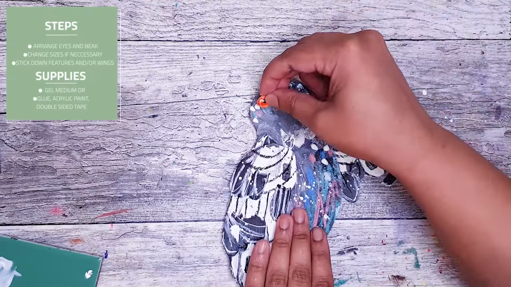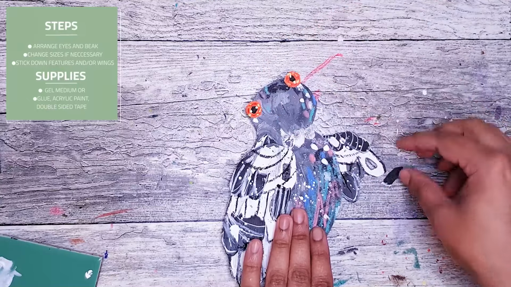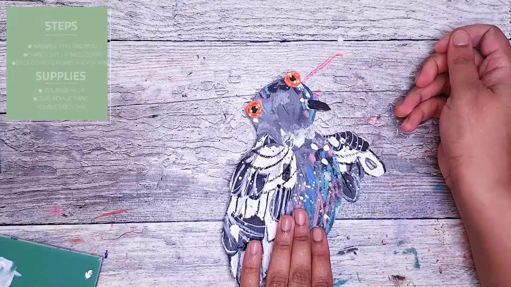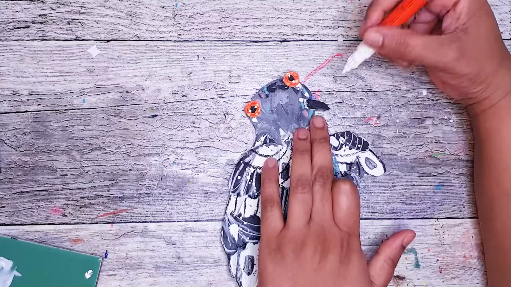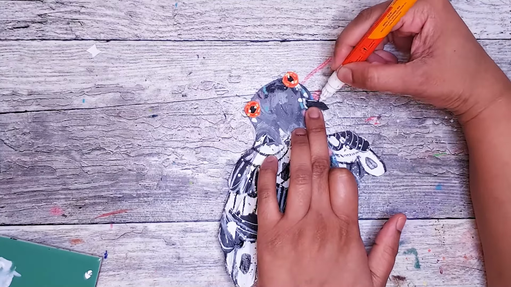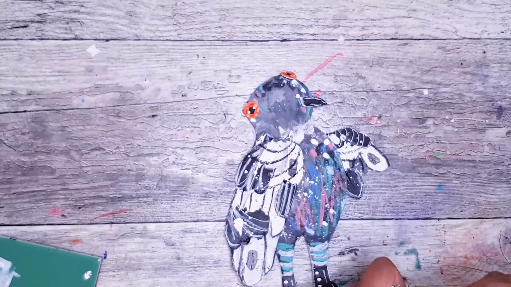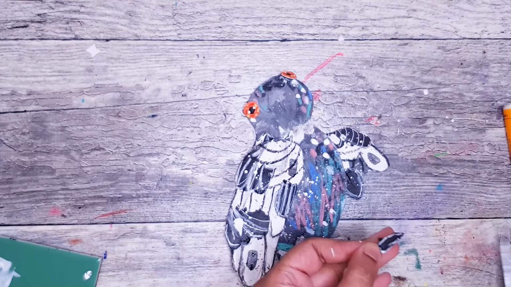Definitely my favorite part of the exercise, which is assembling my pigeon's face. This is where the character happens, where the quirks happen. You can decide if he's someone that's offended or someone that's caught doing something naughty, someone that is just crazy, or just a general pigeon.